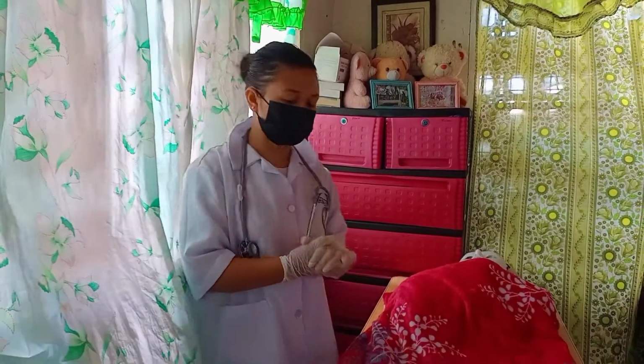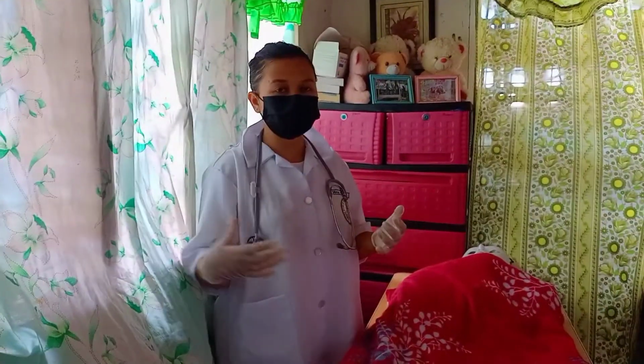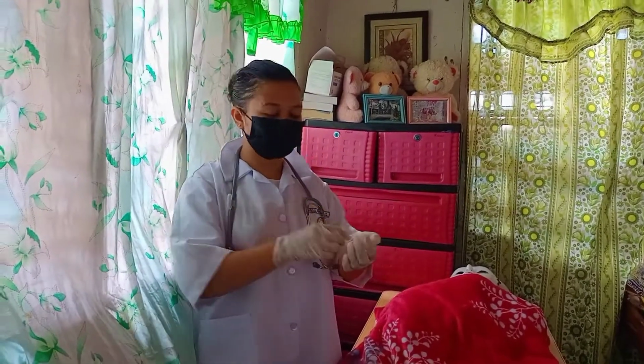Next is remove gloves and wash hands to do after care to prevent transmission of external bacteria.